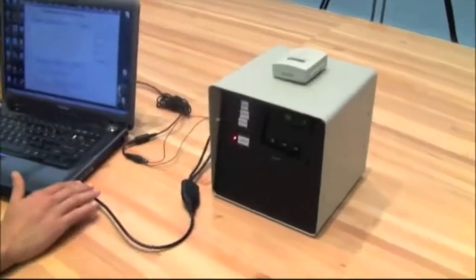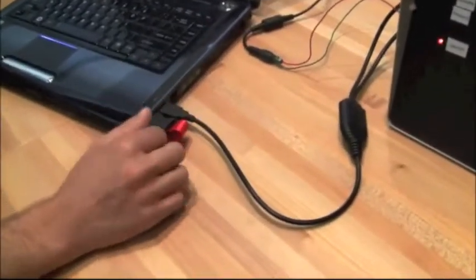Alright, so we've been running the ESM for about 10 minutes now. We've got it connected to a computer via USB. We've been tracking variables such as temperature, humidity, pressure, and air quality. So we're going to use the GUI to show you some of the features of the project.